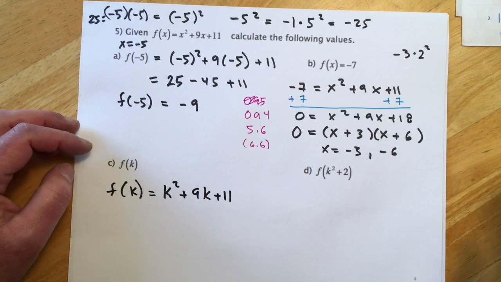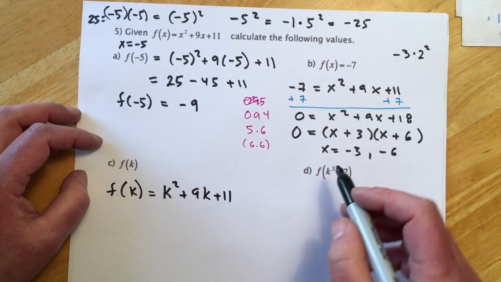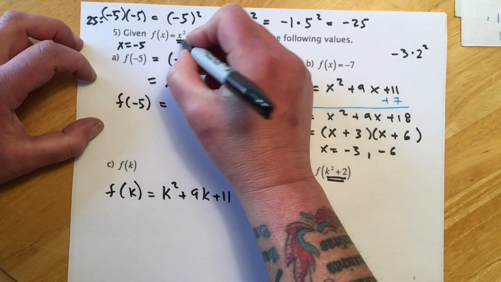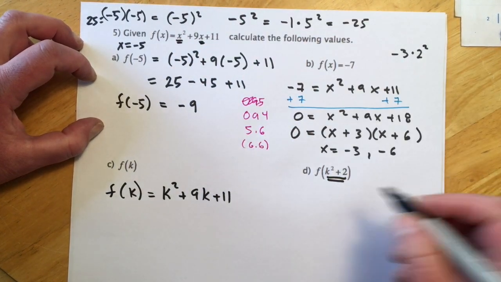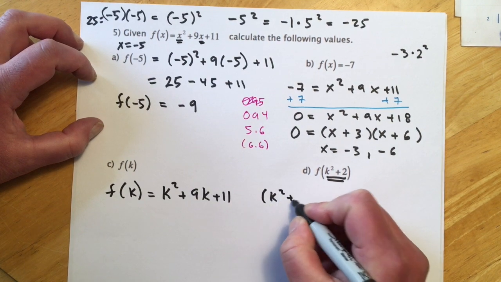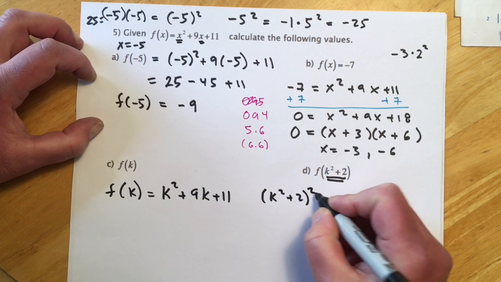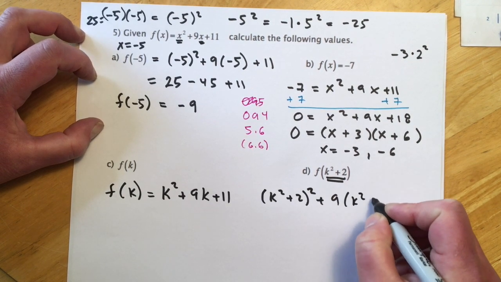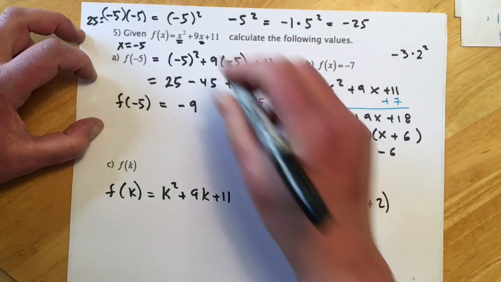This one is a little bit more dastardly. F of k squared plus 2. All of that mess is going to go in for those x's. So this will look like k squared plus 2 squared, and then plus 9, and then k squared plus 2, and plus 11.